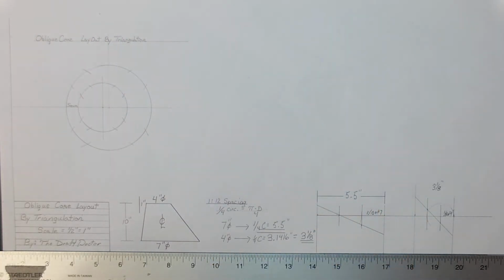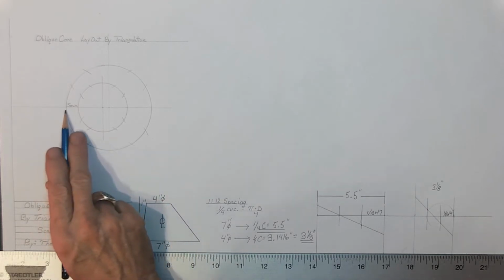I had to lay out a helix once years ago, and in order for me to lay it out properly, I had to go to 24 spaces because at 12 spaces it was just rising too fast and it didn't work. Now, here's my seam.